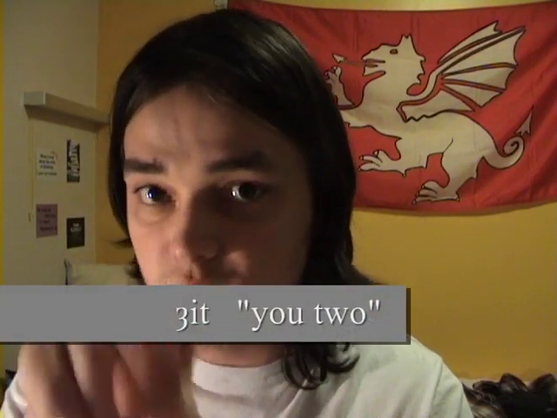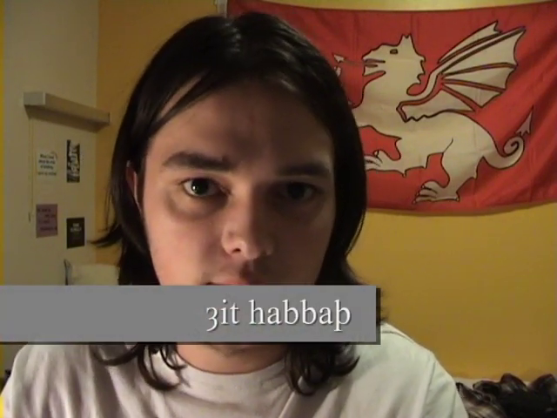Also, I didn't mention in the other lesson, but there's also two other pronouns in Old English, which is when you're talking to two people, or you're talking as two people, if that makes sense. Like git means you two. So if I would say git habbað, it means you two have, rather than you as a group or you singular have.